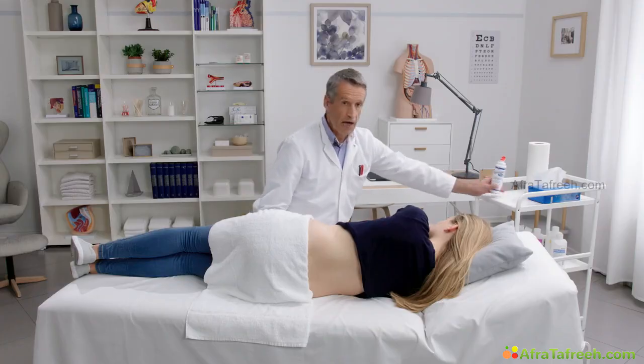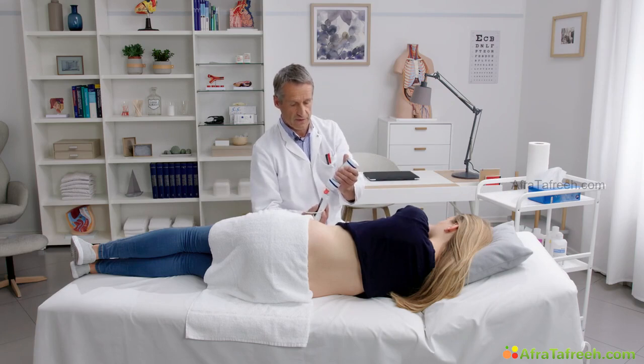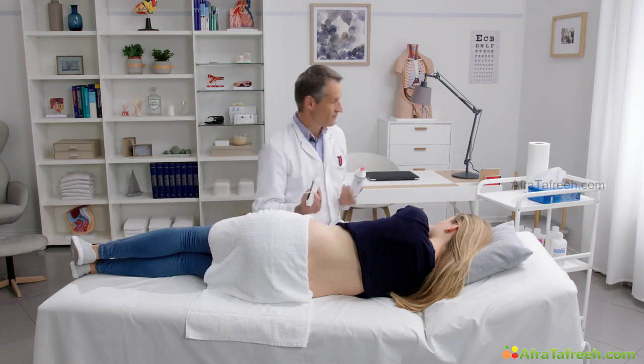Sometimes the kidneys are not visible from the supine position. In this case, you have to ask the patient to turn. I will show you the image acquisition of the left kidney.